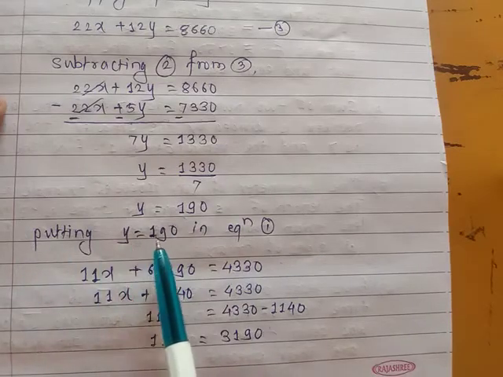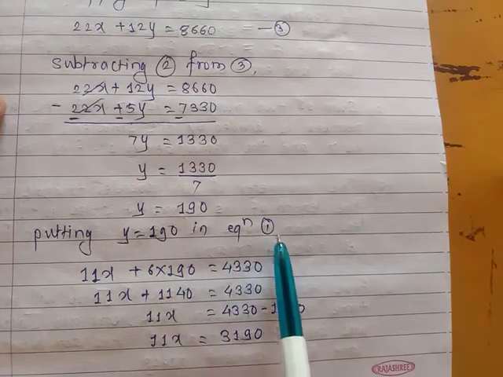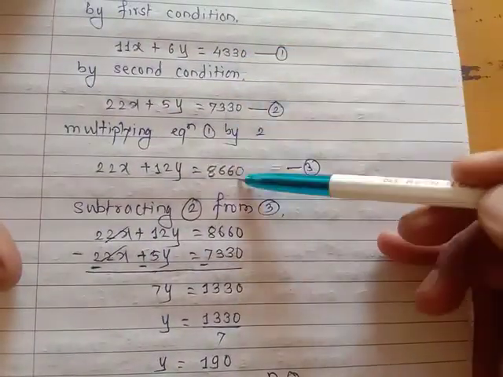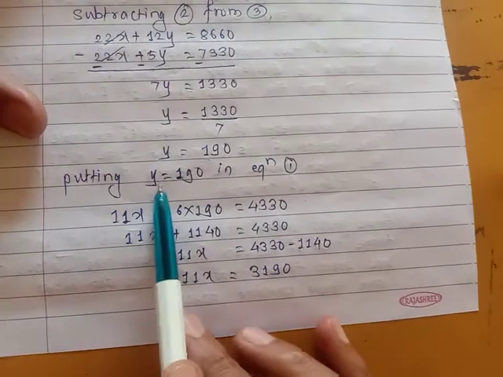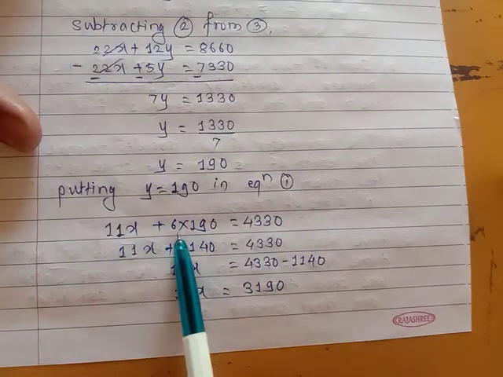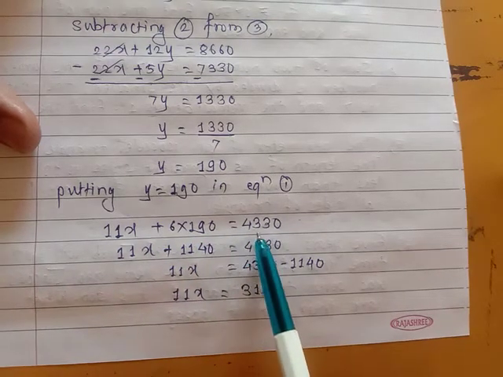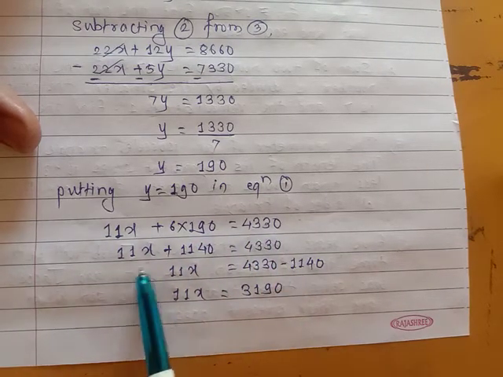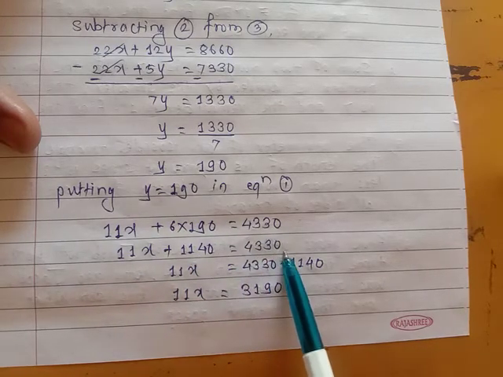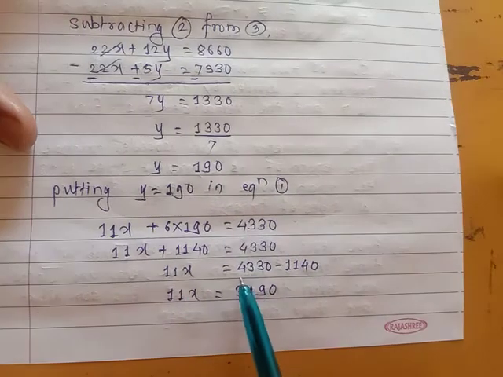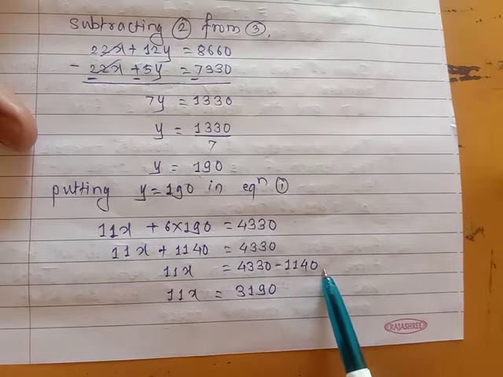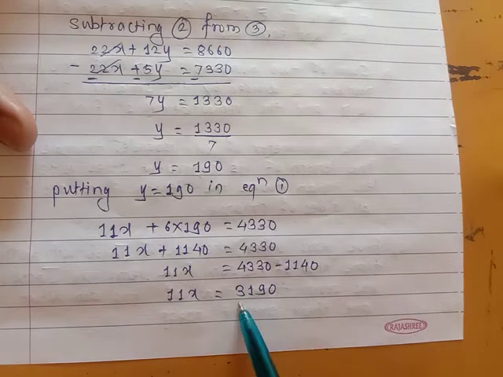Putting y equals 190, you can put it in any of the three equations. Here, putting y equals 190 in equation 1, we get 11x plus 6 into 190 equals 4,330. 11x plus 1,140 equals 4,330. 11x equals 4,330 minus 1,140. 11x equals 3,190.